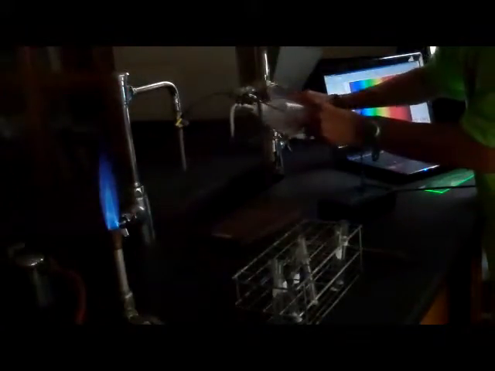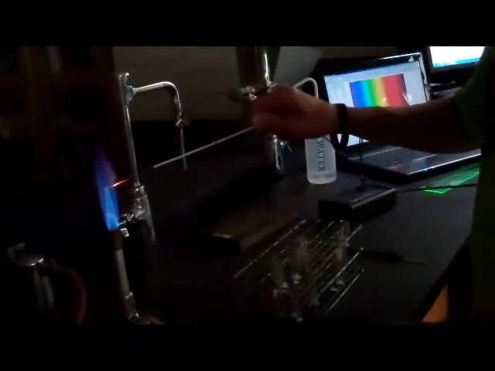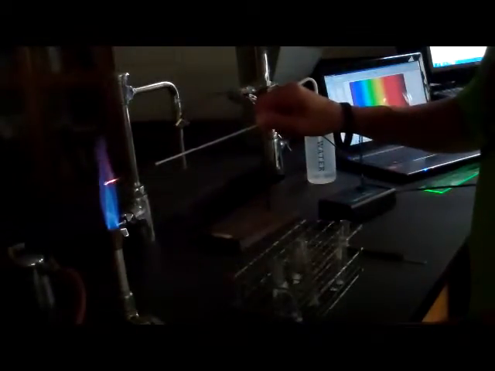You can still see we're rinsing the loop. It has quite a bit on it yet, so make sure it's completely cleaned off. Still getting some contaminating colors. Still see some solid on there.